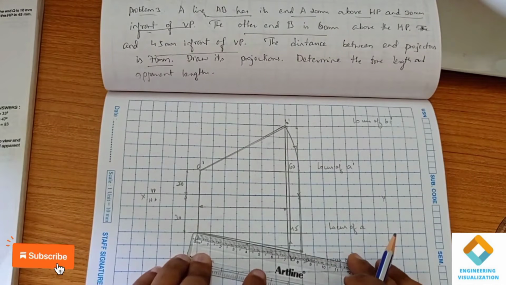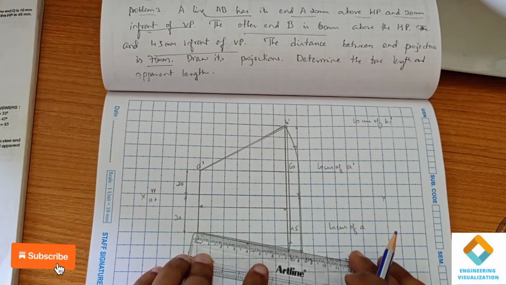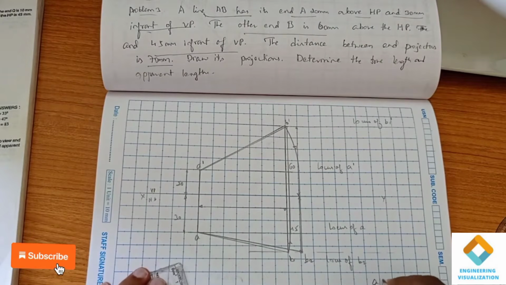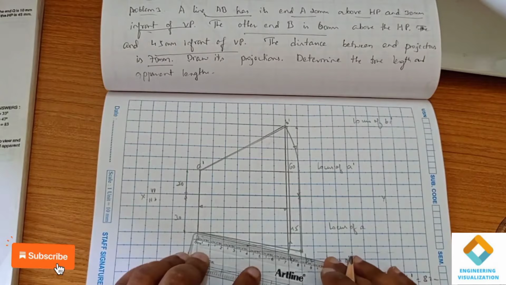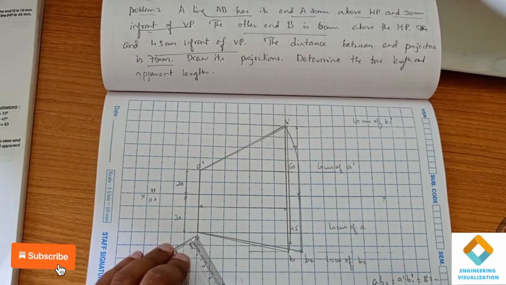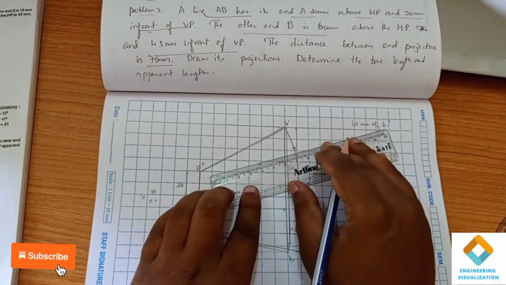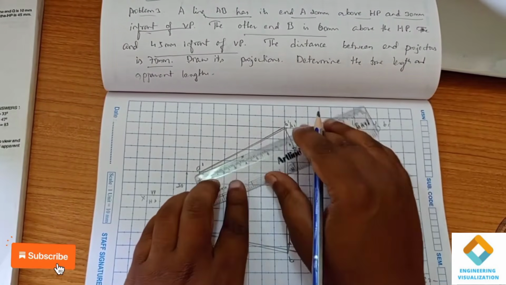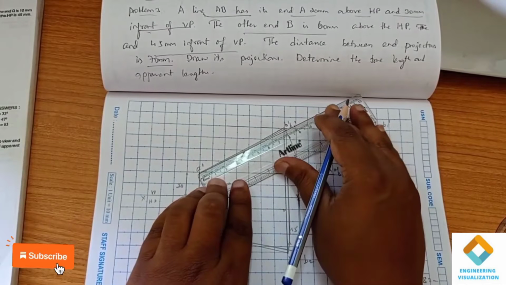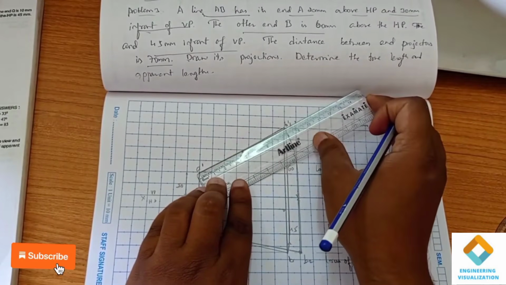So true length we are getting around AP2 and A dash P1 dash, which is AP2 mm, and AB we are getting around 72 mm, and this is B1 dash, 81.